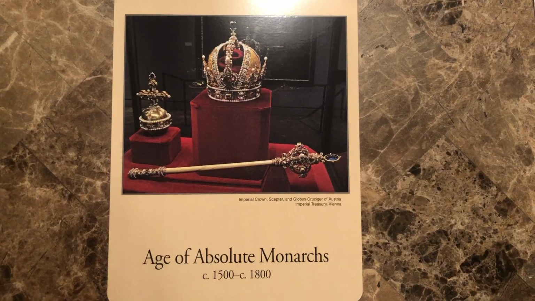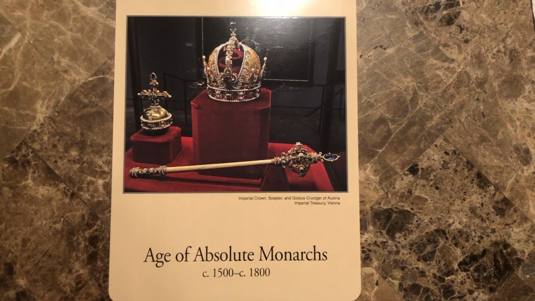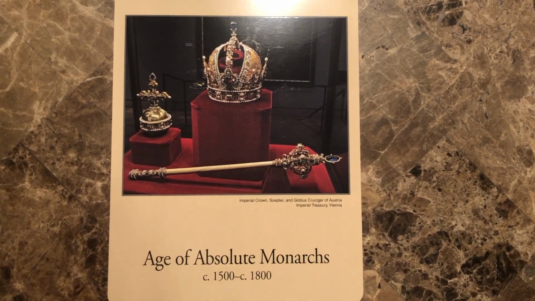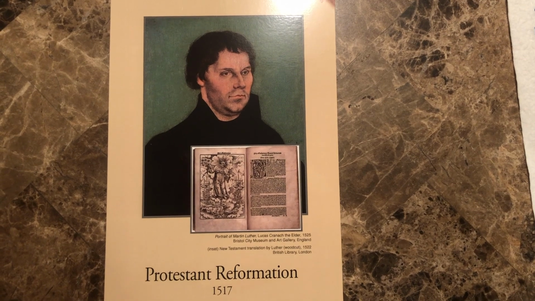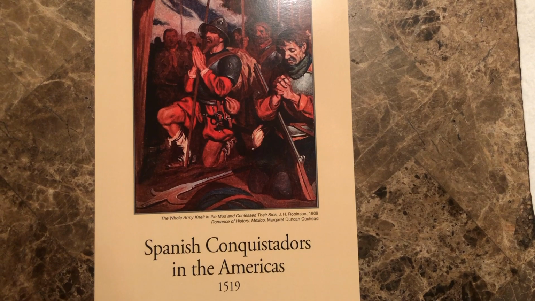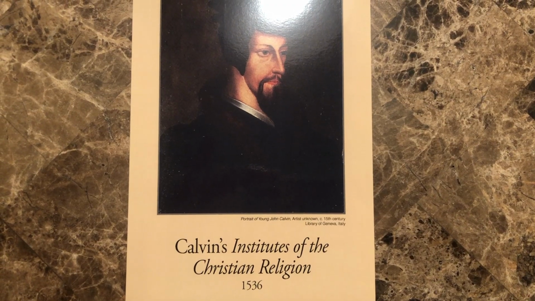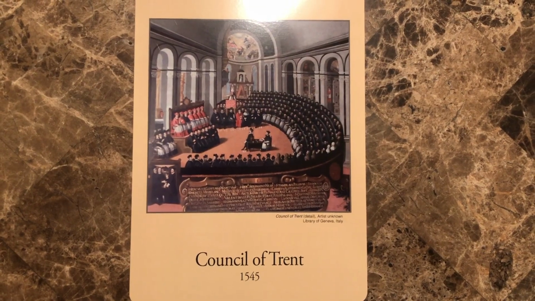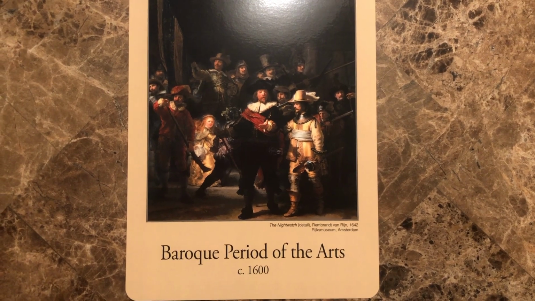1500 AD, age of absolute monarchs, circa 1500 to circa 1800. Protestant Reformation, Spanish conquistadors in the Americas, Calvin's Institutes of the Christian Religion, Council of Trent, Baroque period of the arts.